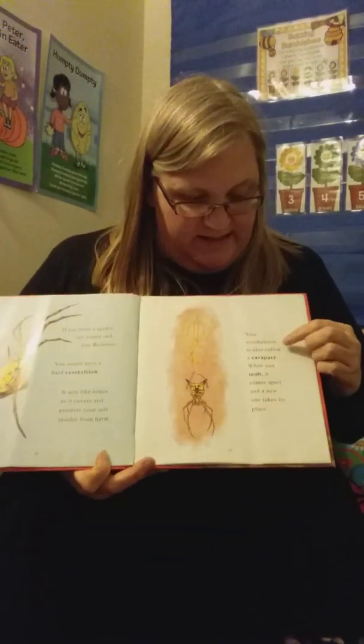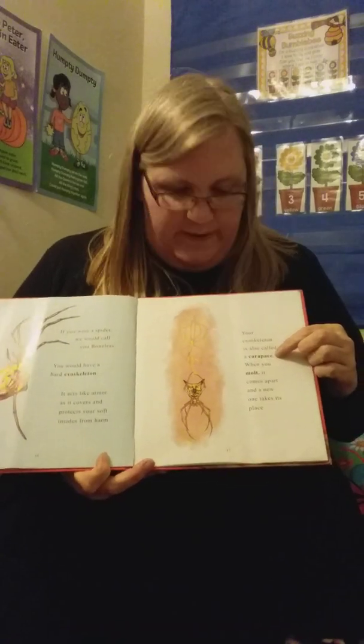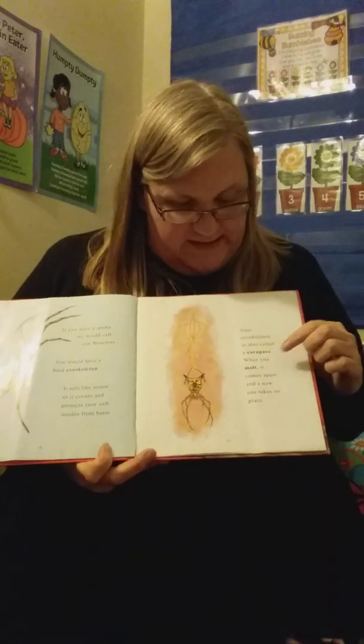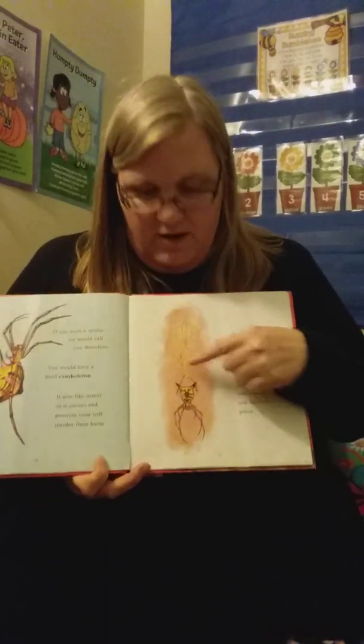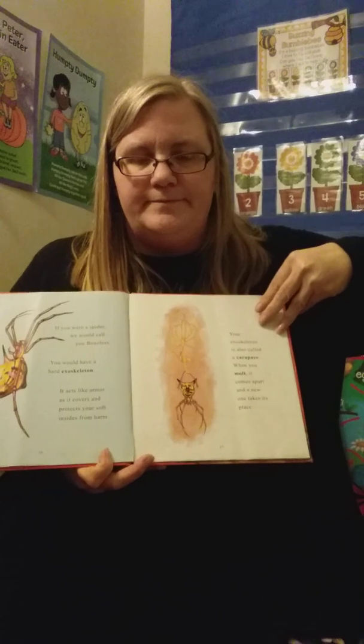Your exoskeleton is also called a carapace. When you molt, it comes apart and a new one takes its place. See, the old skin came off and they get a new one.